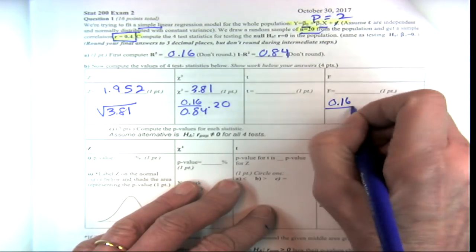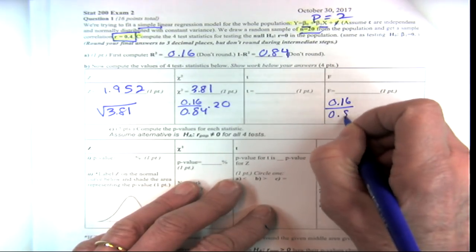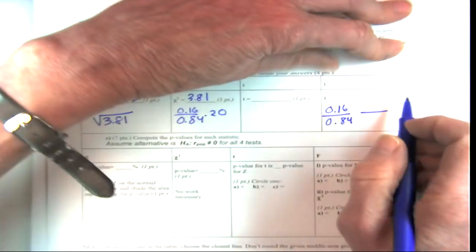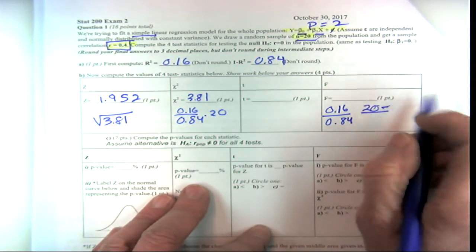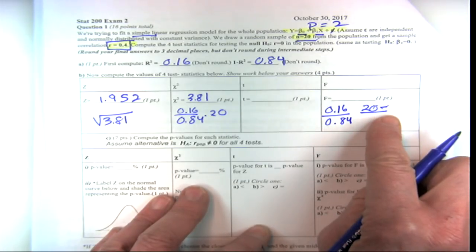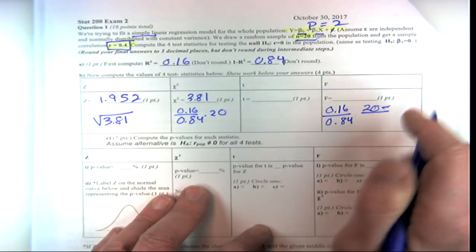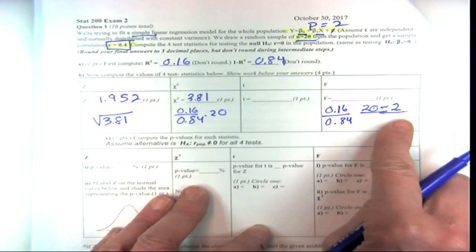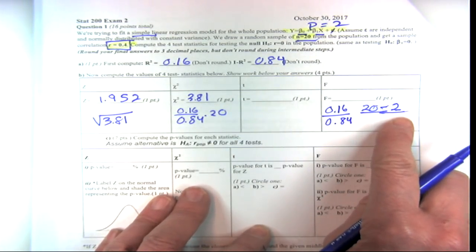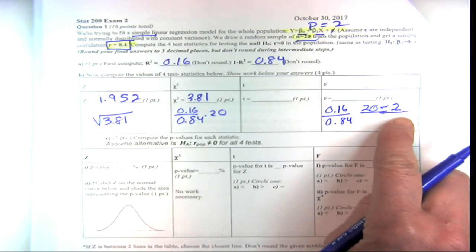R squared over 1 minus r squared. And now it's not times 20. It's 20, what is it, n minus the number of parameters. So it's n minus 2. There's 2 parameters. Don't put n minus 1. That's when you're doing like a standard deviation, because you only have 1 parameter there.